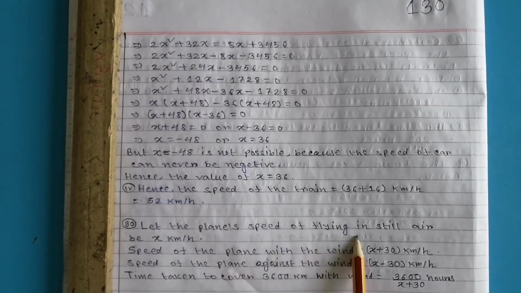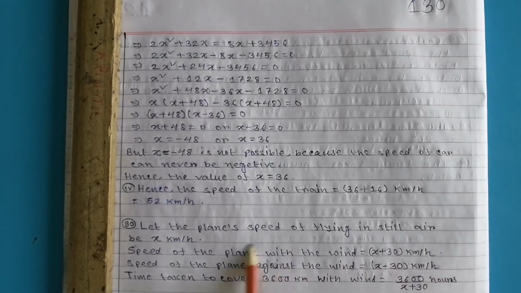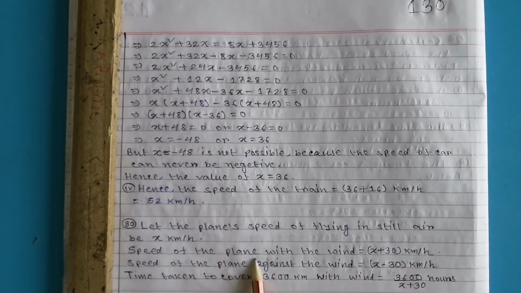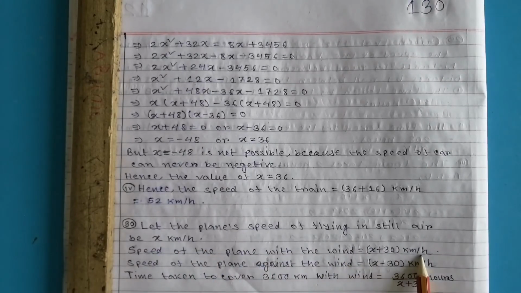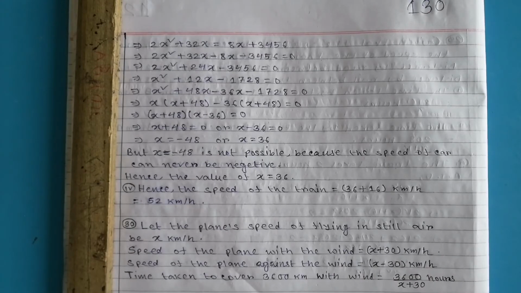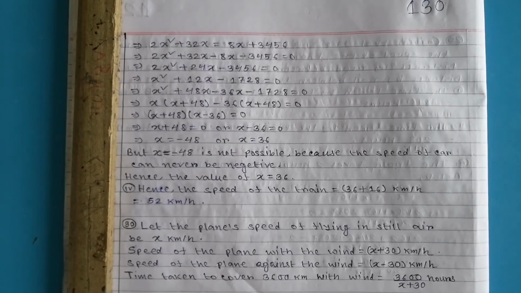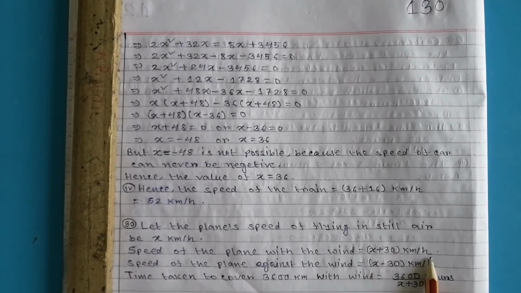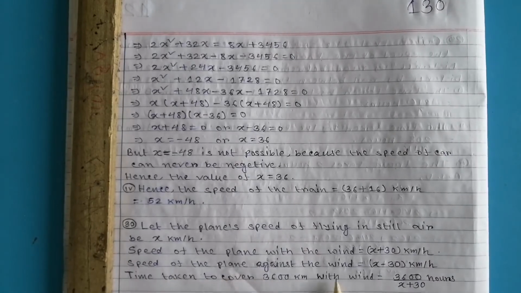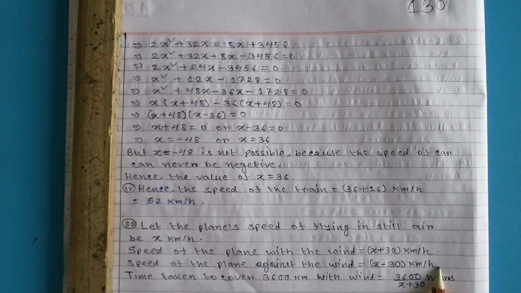Let the plane speed of flying in still air be x km per hour. The speed of the plane with the wind is x plus 30: when the plane and the wind are going in the same direction, the speeds are added, so x plus 30 km per hour. The speed of the plane against the wind, when the wind is coming from the opposite side, will be x minus 30 km per hour.